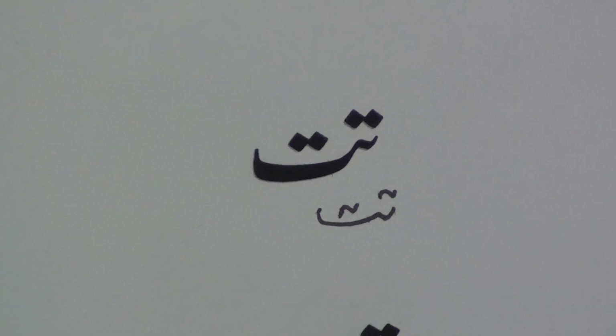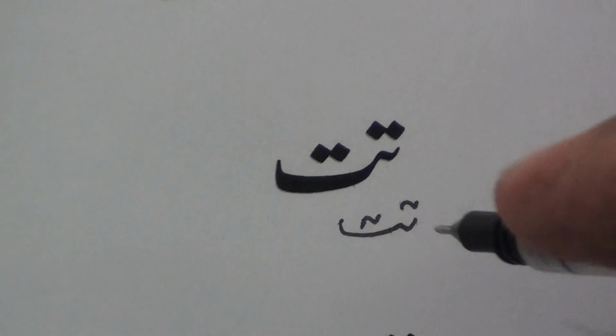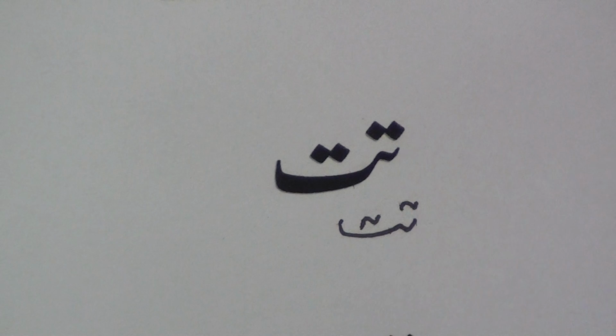When there are two in a word, first is ta and second one is also ta, then first one will be shortened. This one is short ta and this is full ta.